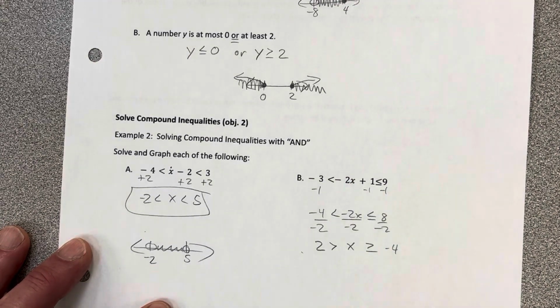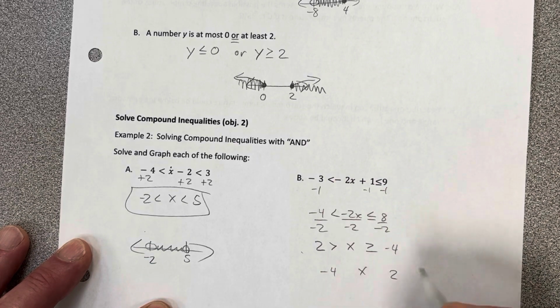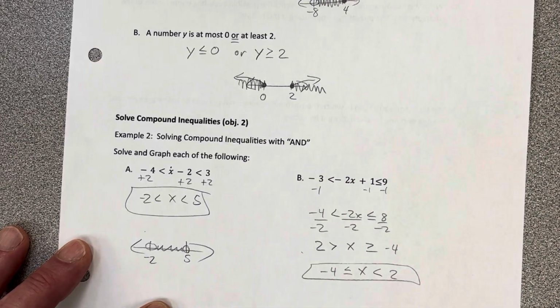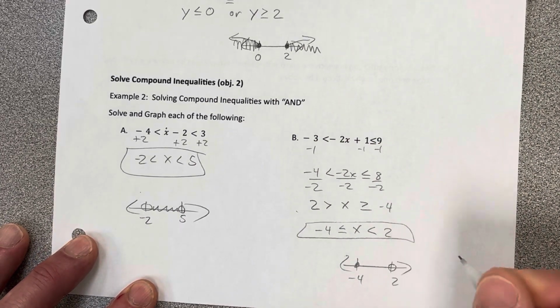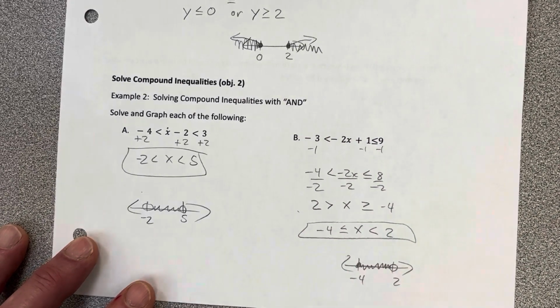But I do want to point out, customarily, they don't write the AND inequalities this way. Customarily, we always put the negative number first, and then you just got to translate everything appropriately. Greater than or equal to negative 4, less than 2. This is the preferred answer. Go ahead and flip that around. That's preferred. And then when you go to graph it, make sure you got the circles versus dots correct. Less than 2, greater than or equal to negative 4. It's going to be shaded in the middle.